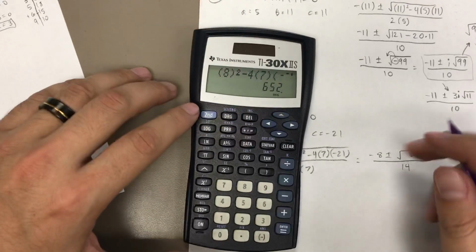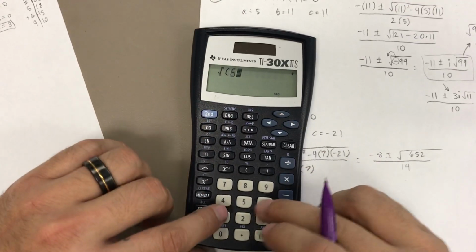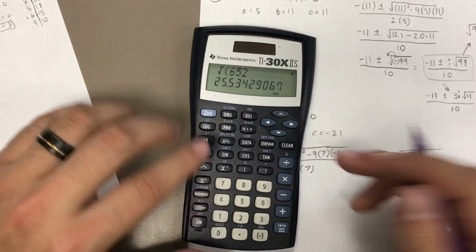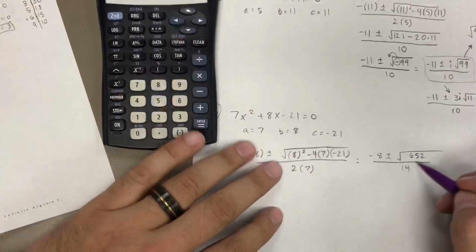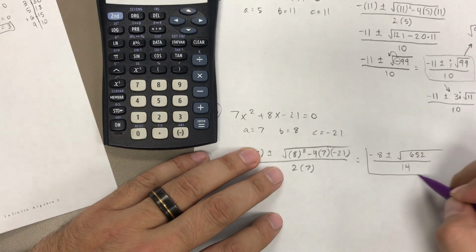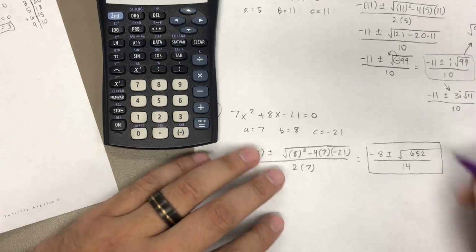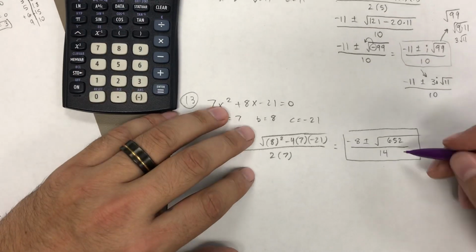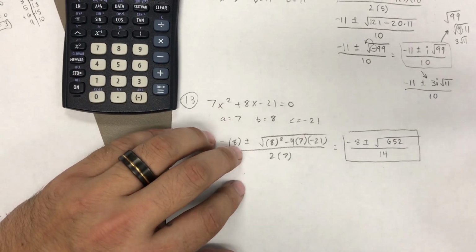Well, I don't know about 652. Let's take the square root of it to see if it's an even square root. It is not, so I'm just going to leave it as it is. And maybe I could reduce it a little bit further, but for the purposes of this test, we don't really test on that stuff, so this would be a correct answer for it.